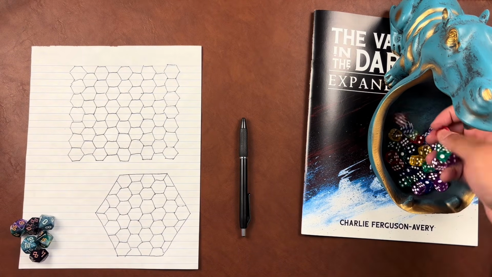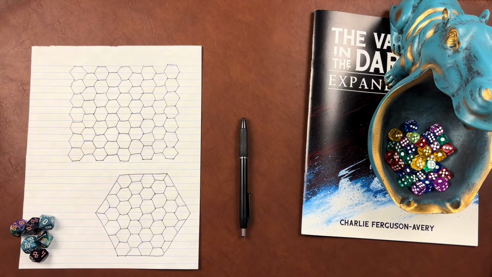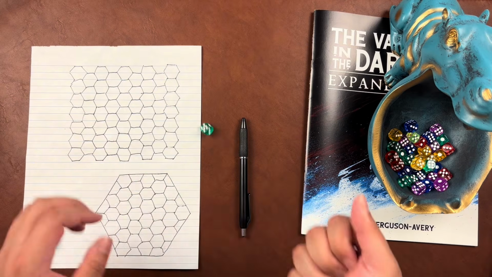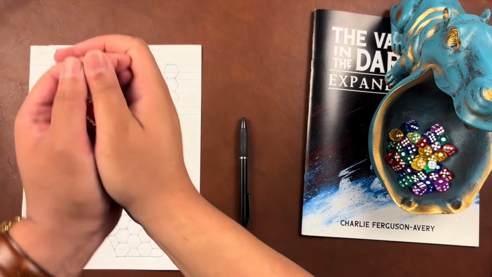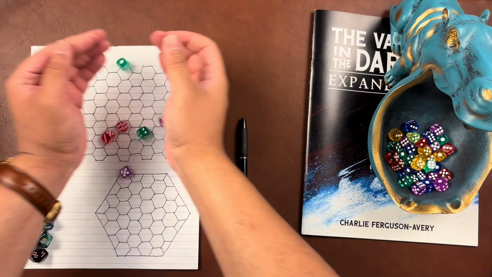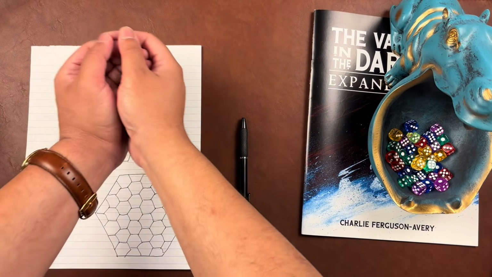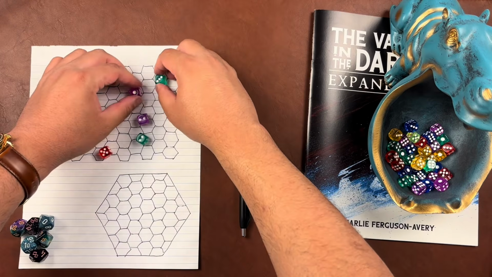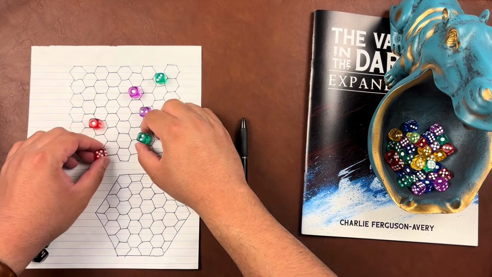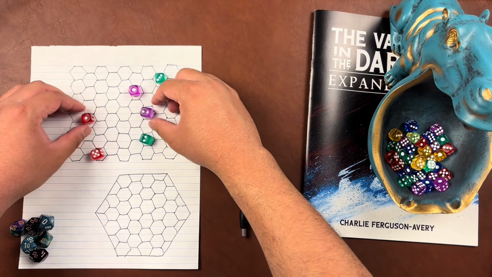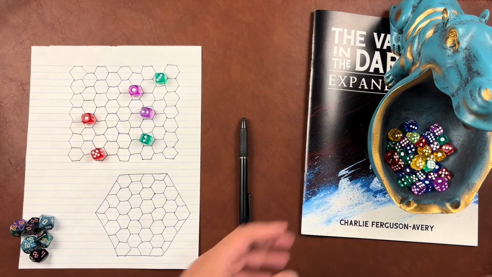Grab a handful of d6 die. The amount is to taste. The more you select, the more variety will be in your game world. And let's drop them on the map. Anything that rolls outside, just grab it again and re-roll. Now you're going to move each of these die into a specific hex space.